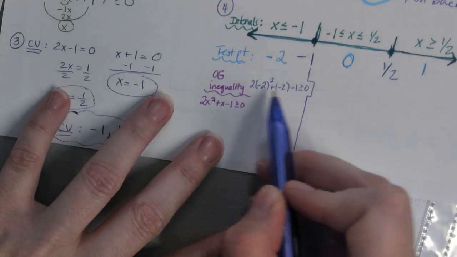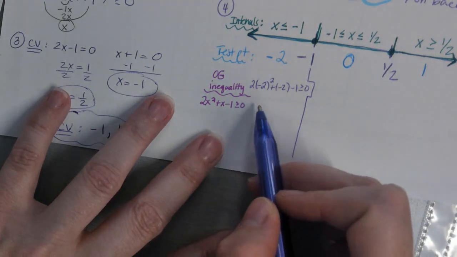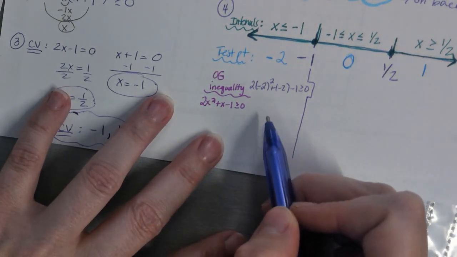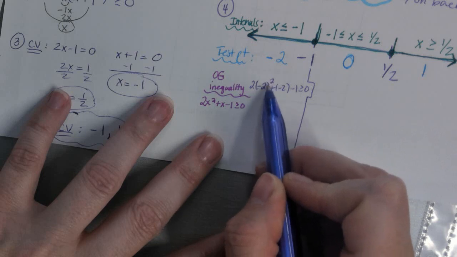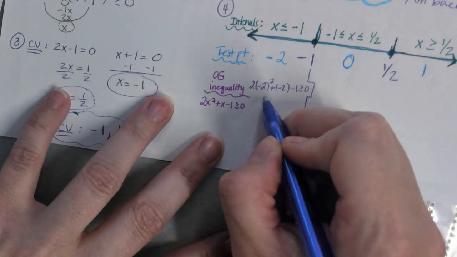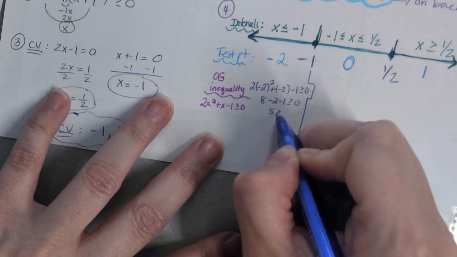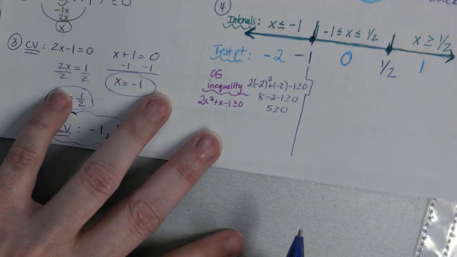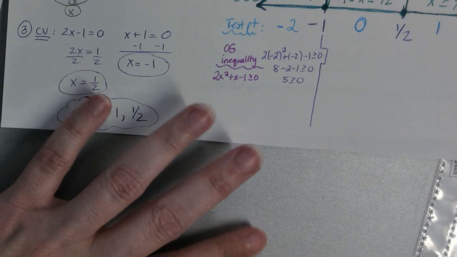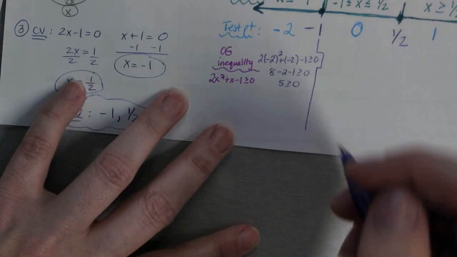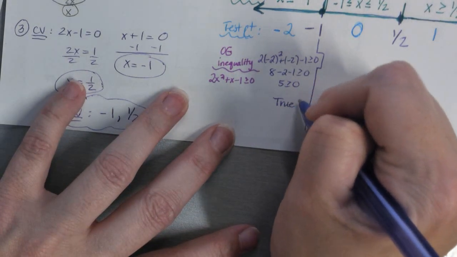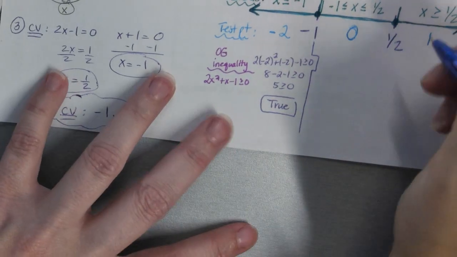And then really, once you do this, all I'm looking for is that you have your inequality here. So negative 2 squared is 4, 4 times 2 is 8, so this is 8 minus 2 minus 1, which is going to be 5. So I end up with 5 is greater than or equal to 0. Is that true or false? True. Okay.